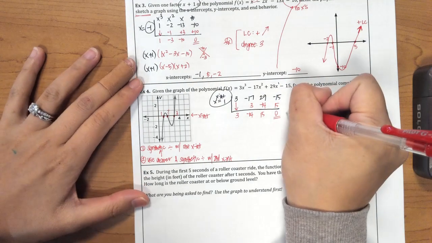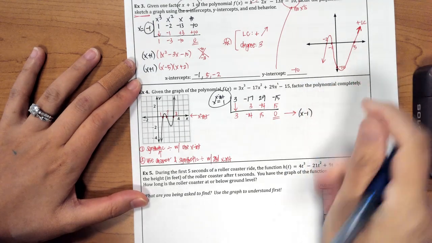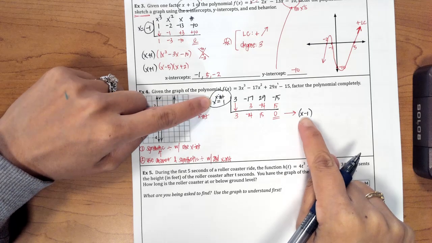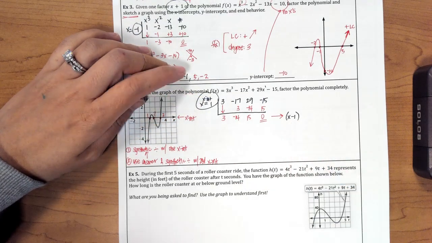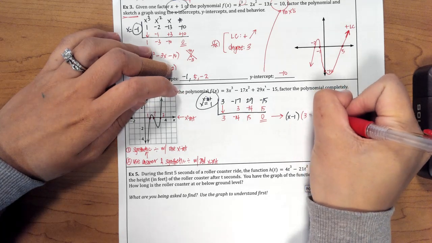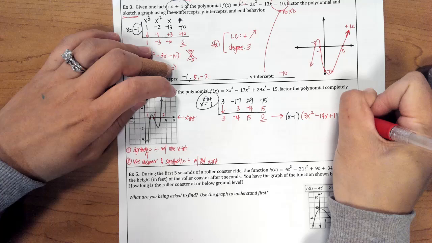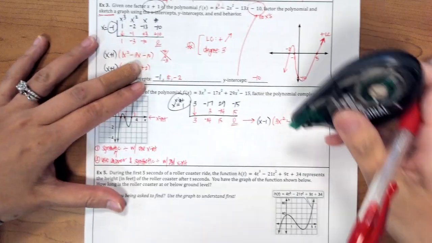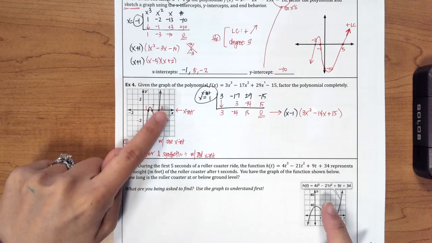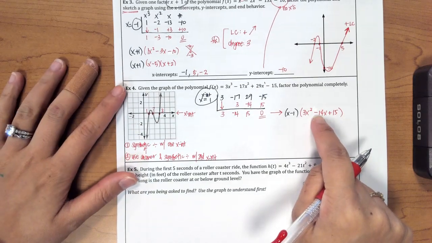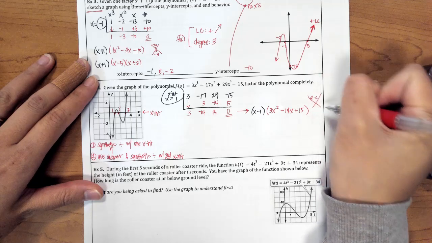Okay. So what does this mean? This means that I have x minus 1 as a factor, because factors and x-intercepts are inverse signs. Okay, one positive, one negative. And then now I have 3x squared minus 14x plus 15. If you wanted to, since we know there's going to be x-intercepts, you can factor this using your a times c double GCF method.